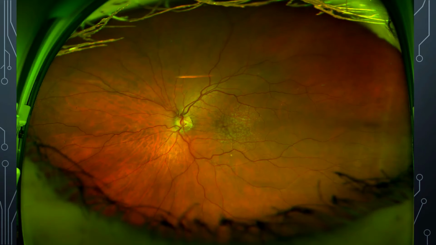So here's some images that we've taken in our practice. We've got tons of them. I thought I'd pick out a few for you. This one, what you're seeing here, the retina itself looks pretty good. This is just an artifact from the flash of light that went off.